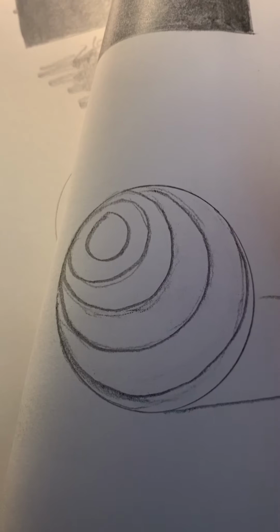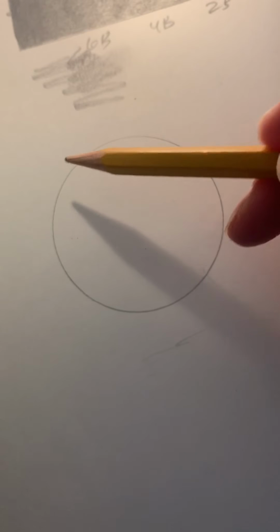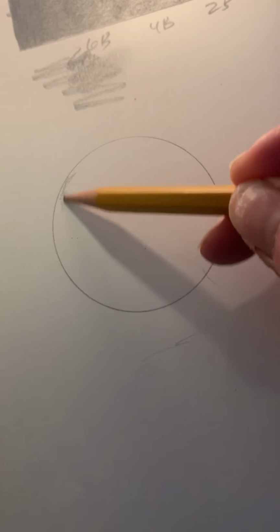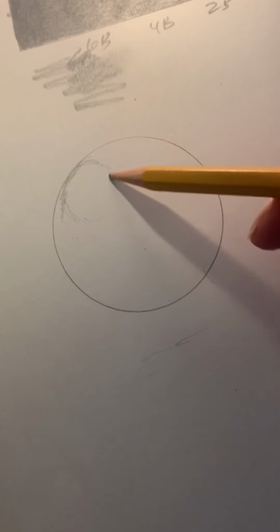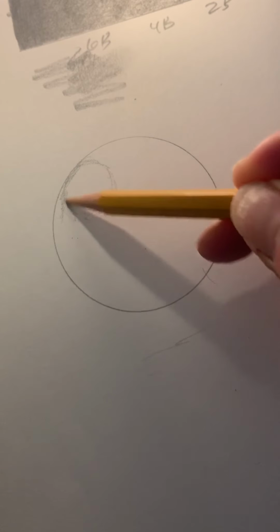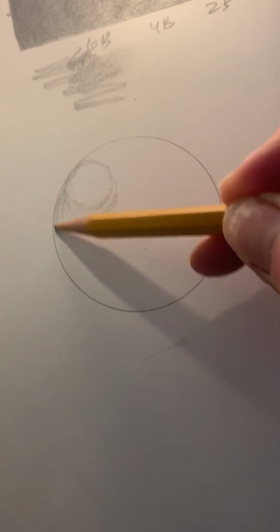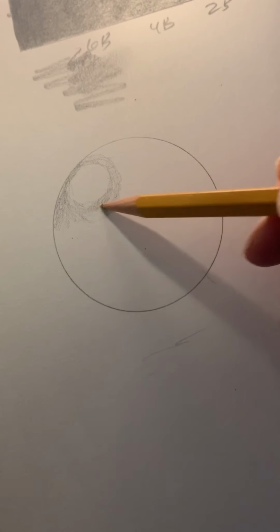You can kind of see how it's broken down. It shouldn't be flat. When you're shading, it's important not to shade a sphere with flat strokes, because we don't want it to look flat. So let me get started here. I'm going to start by laying down a really pale layer around the highlight. That highlight's going to be a circular shape because this is a circle. If I was drawing an egg, then that highlight would be a different shape, because the highlight is determined by the shape of the object.